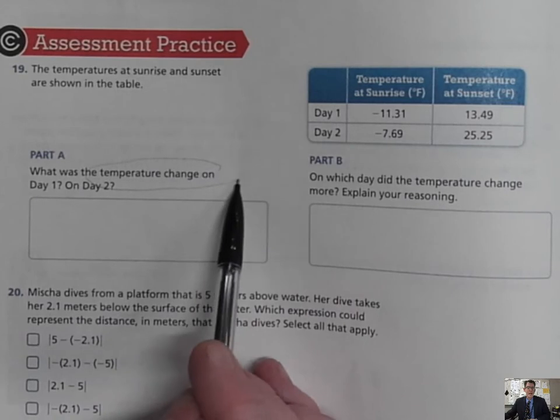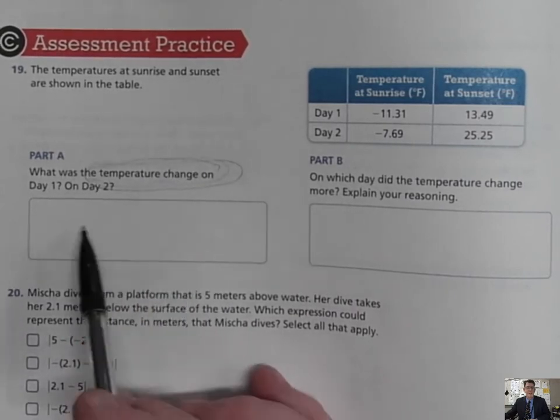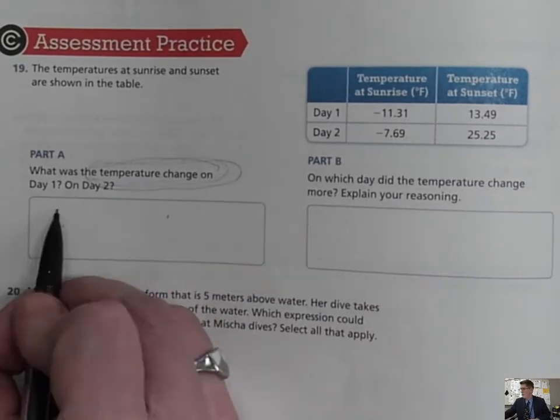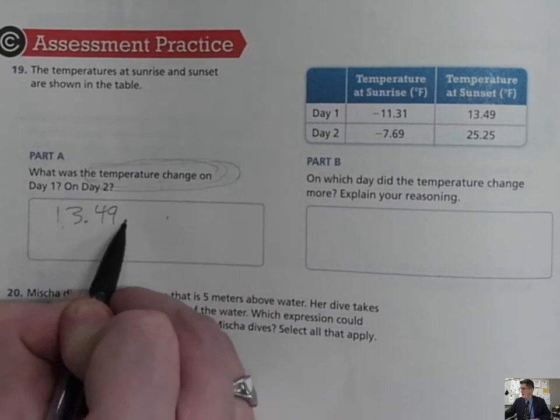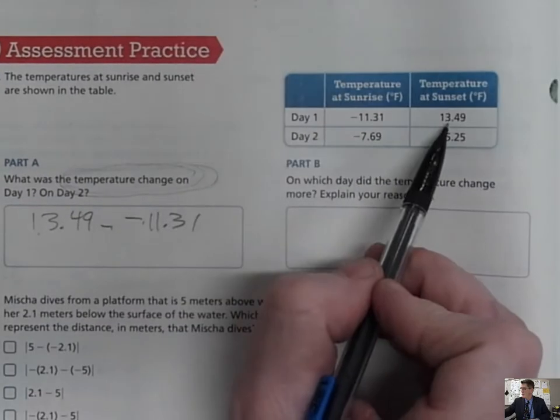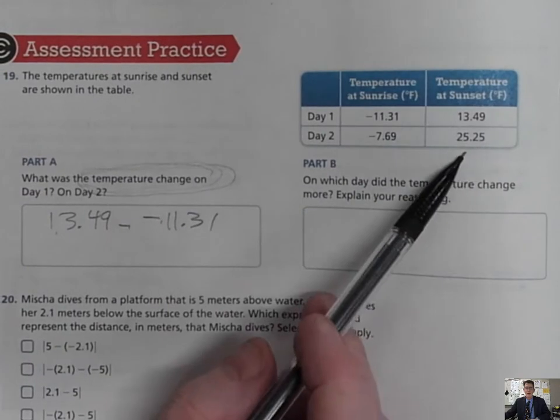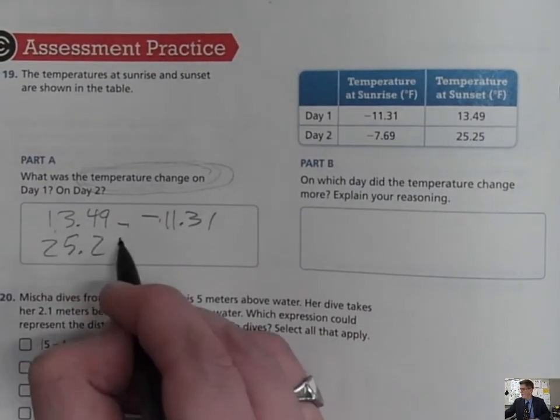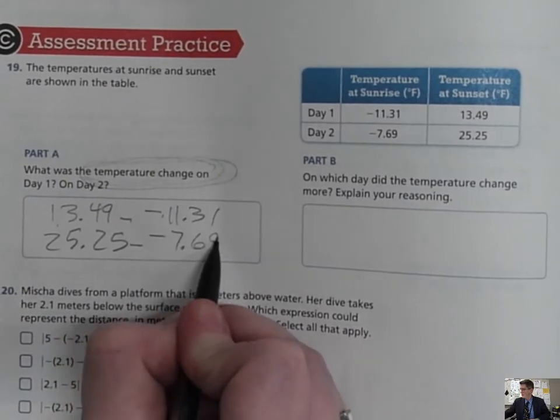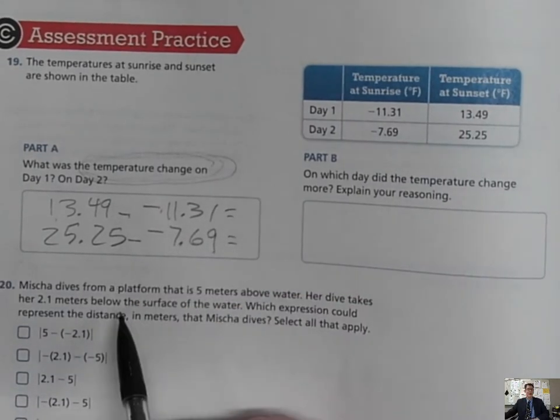When they're asking for change, one general rule, and I'm trying to think if this book will always do this, is take the last number and subtract off the first number. That will tell you how much it changed. 1349, and then you subtract off the negative 1131, how much the ending minus the beginning gives you the change. So on this one, the 25.25, and you subtract off a negative 7.69.